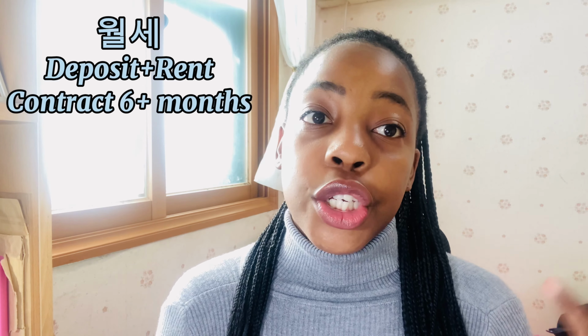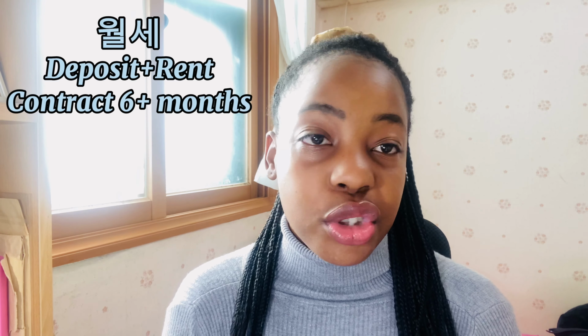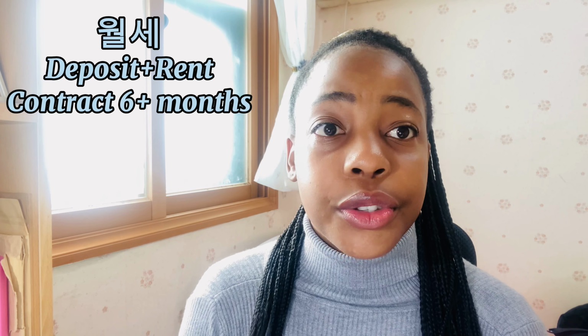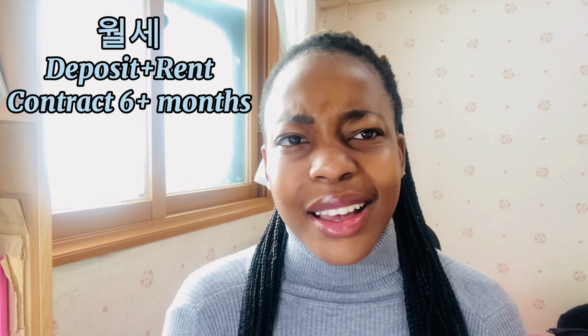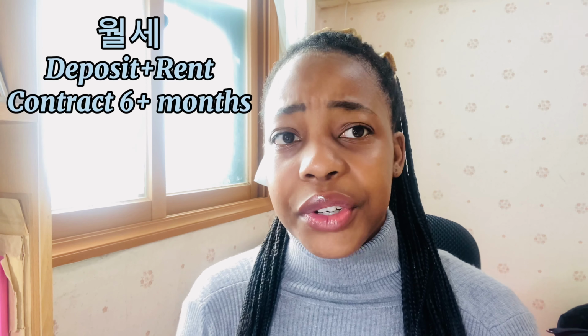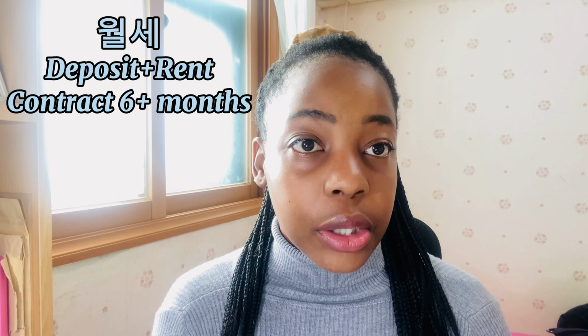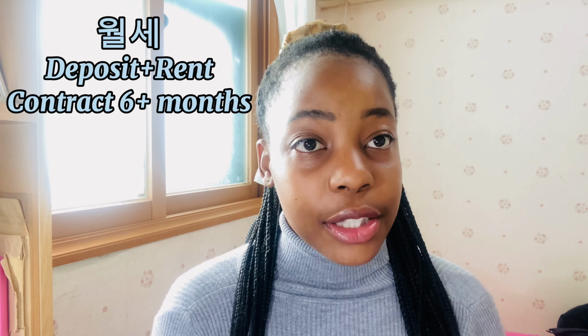So you pay a deposit, and then after paying a deposit, you sign a contract. Usually landlords like 6 months contracts, or 4 months if you're an exchange student, or year contracts. Monthly is kind of tricky because most landlords don't like monthly. But otherwise, you put down the deposit, you pay monthly rent. And then the next one is Jonse.